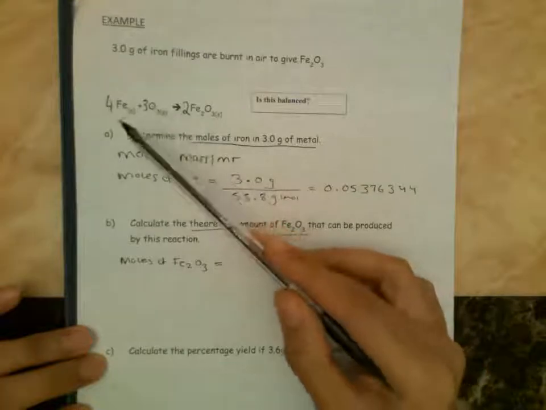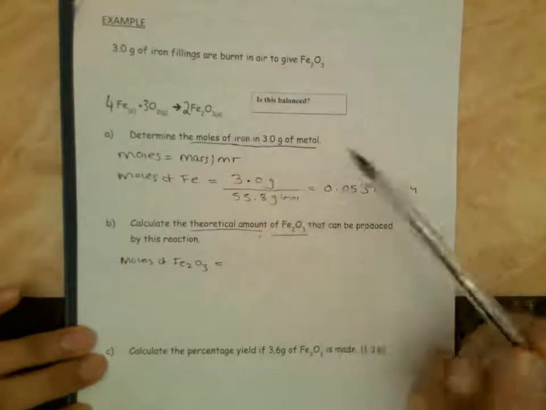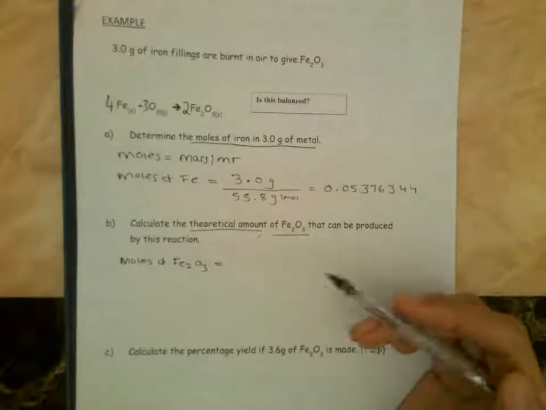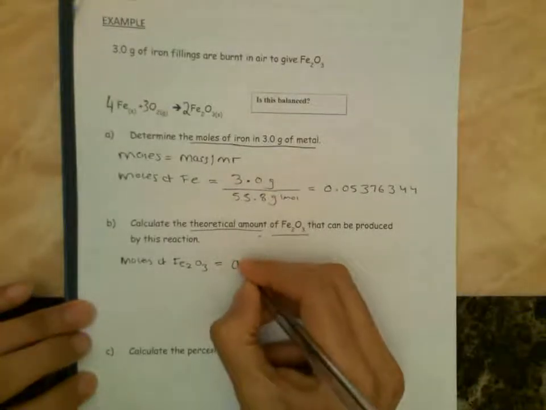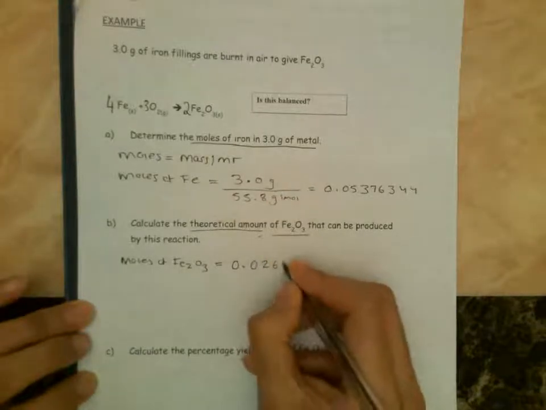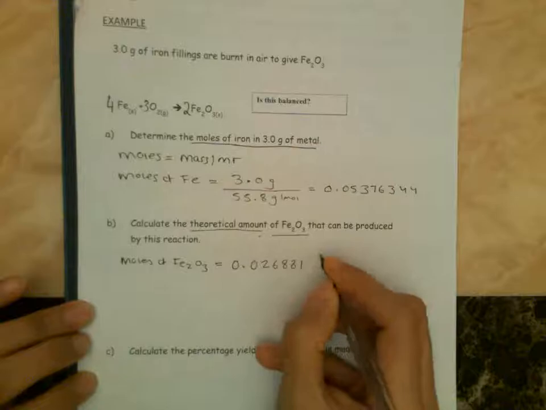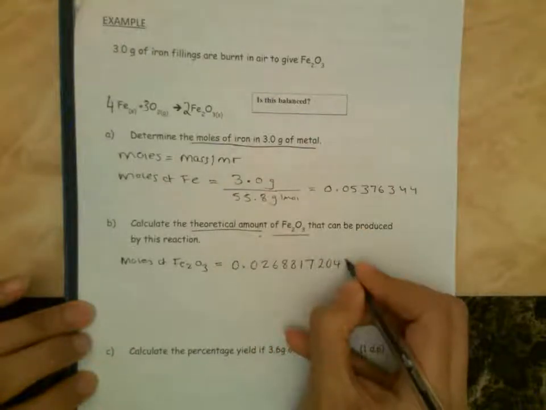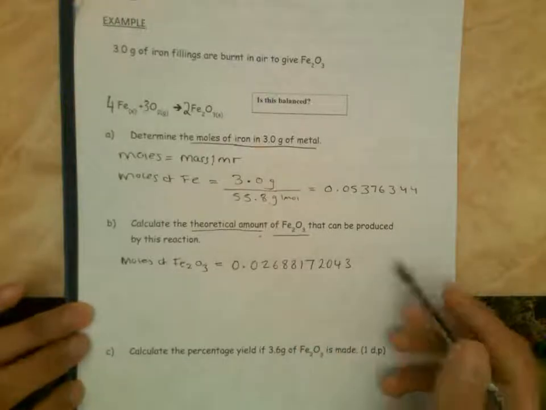So how do we get from 4 to 2? We divide by 2. So as a result, the number of moles of iron oxide that we're going to have are, get ready for the number, 0.02688172043. Note how I have not rounded.